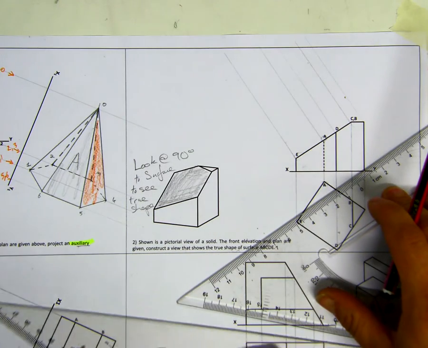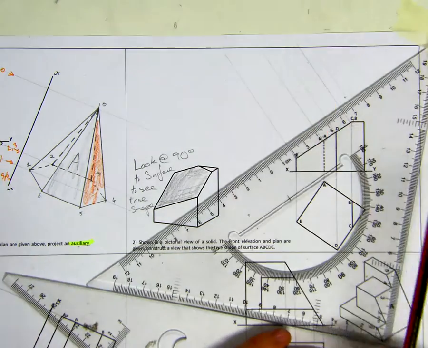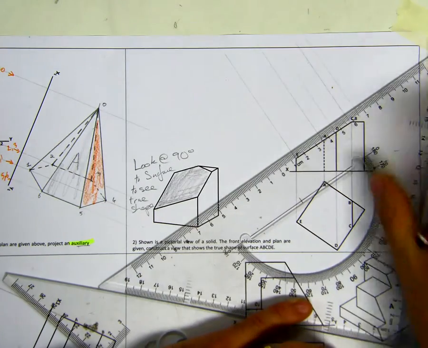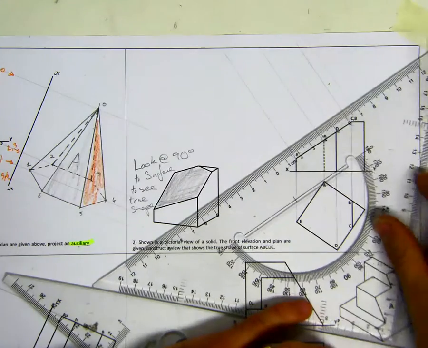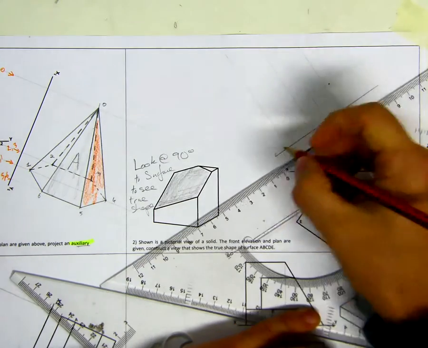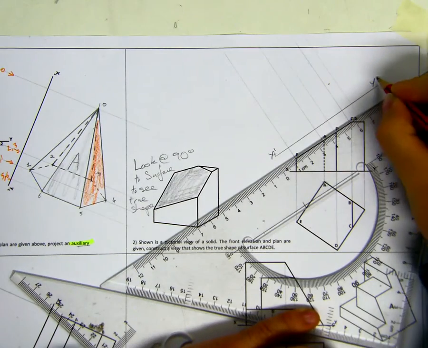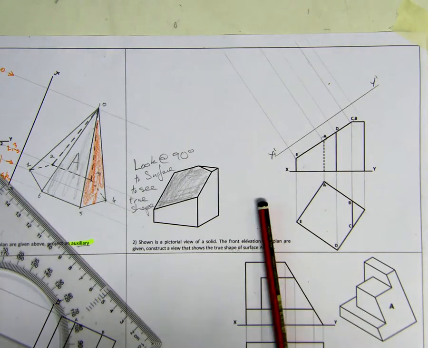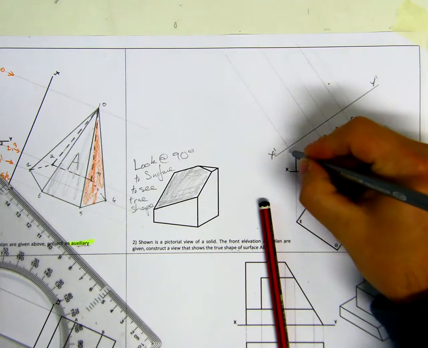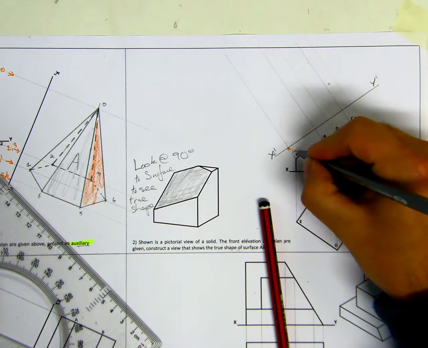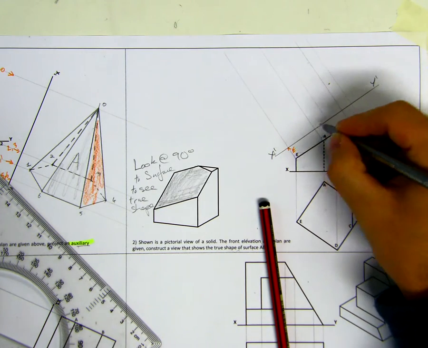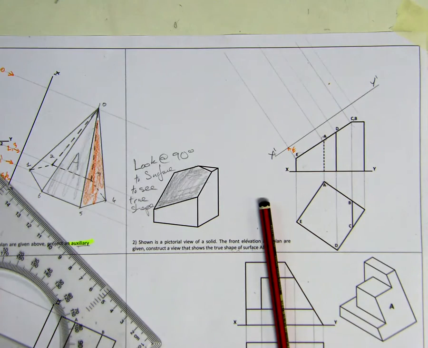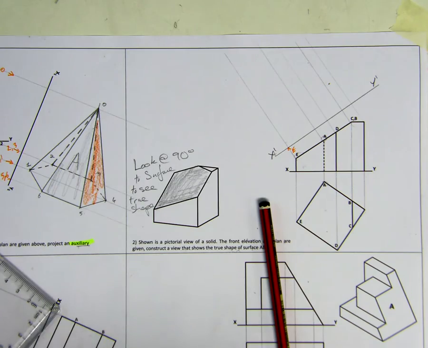Okay, so we've projected our points out of the true shape. We need to set up our x1, y1 line. It doesn't matter what distance we bring it out, as long as it is perpendicular to our projection lines. Okay, that's going to be our x1, y1. So we'll take one thing at a time here now. We can say E, we know E is along this line somewhere. Then A is along this line, D is along this line, C is along this line, and B is along this line. Okay. So we need to use our compass again.